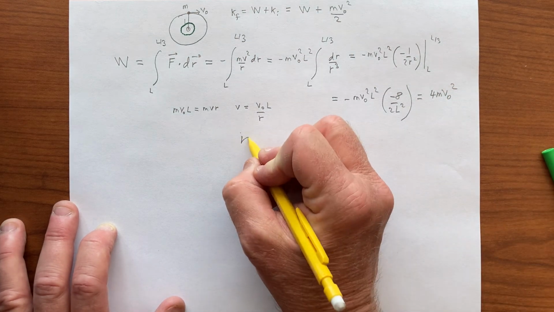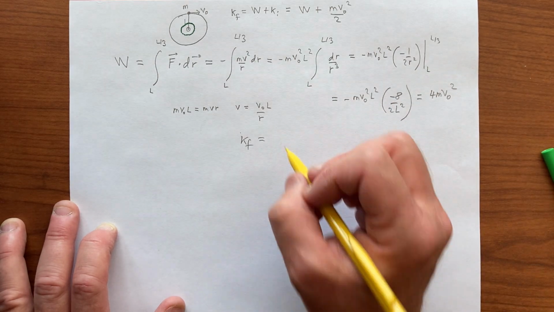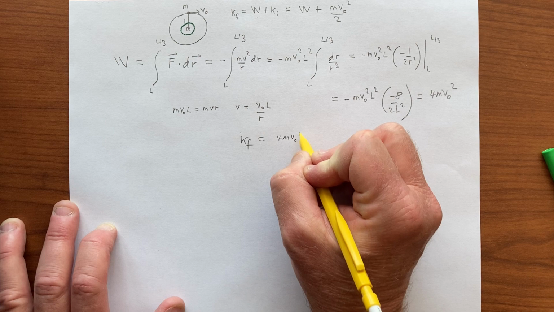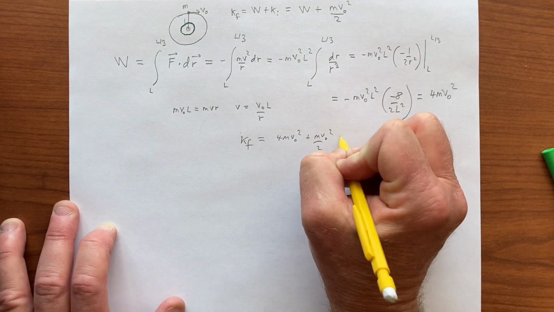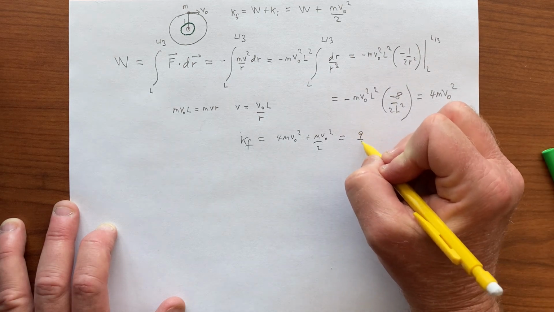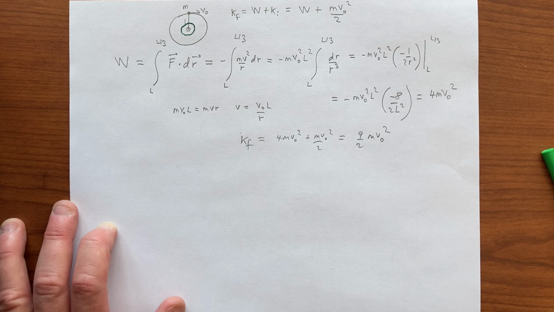And so the final kinetic energy is going to be that plus the initial, which is m v naught squared over 2, and that is 9/2 m v naught squared. So the kinetic energy has increased.